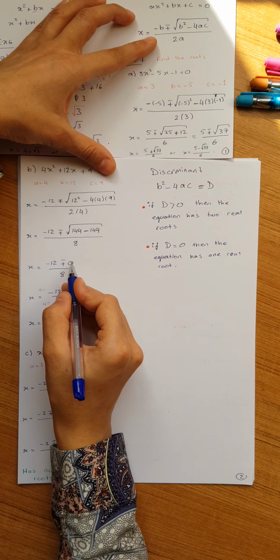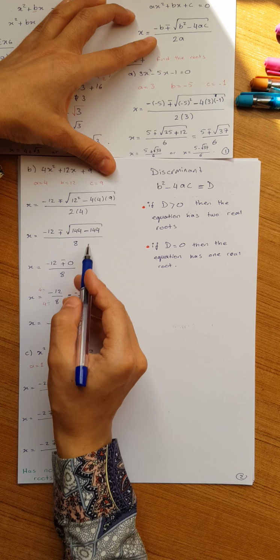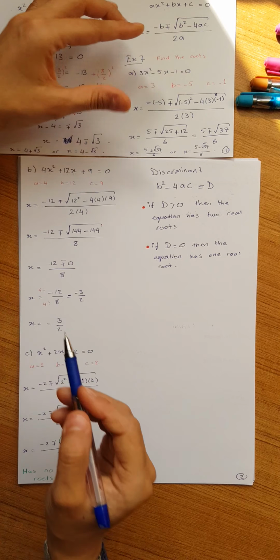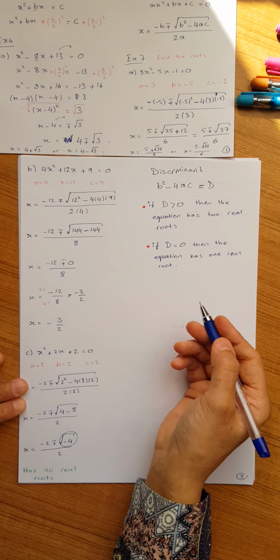If you look at this one, the discriminant is equal to 0, so under the square root is equal to 0. So we get only one root, one solution for the quadratic equation that we had.